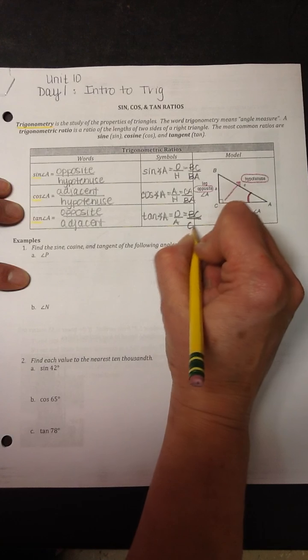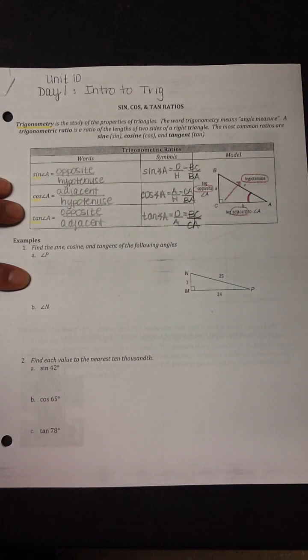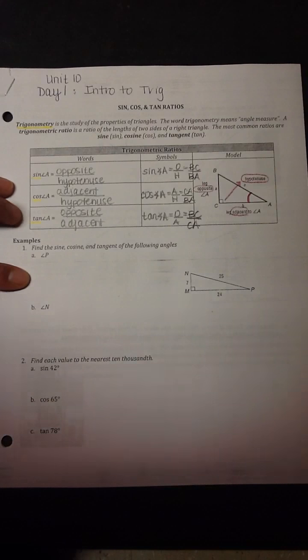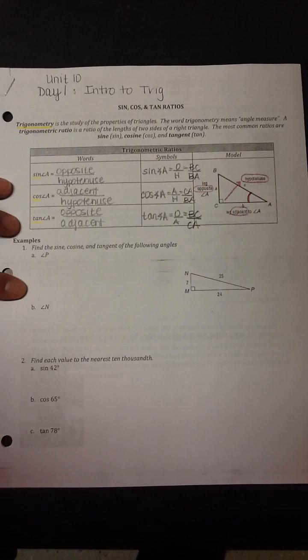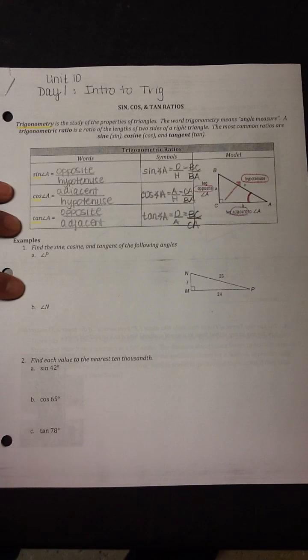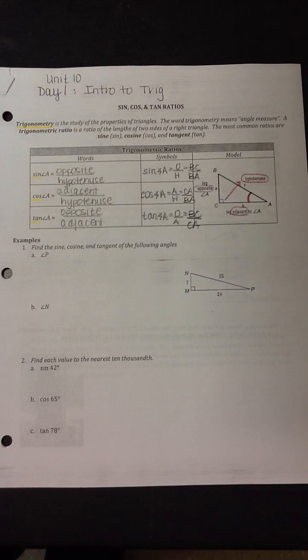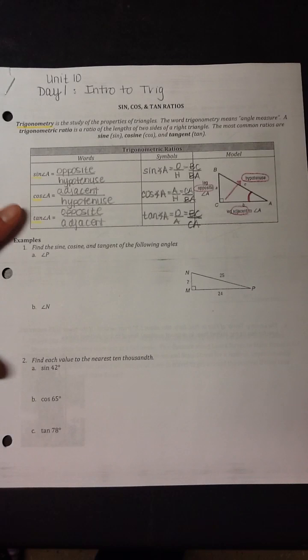So you can see that if you're using these trig ratios, you can't really do too much if you haven't first identified where your angle is that's being referenced and where the particular sides are, the opposite side, the adjacent side, and the hypotenuse. So when we go ahead and take a look at example number 1, it's telling me to find the sine, the cosine, and the tangent of the following angles.